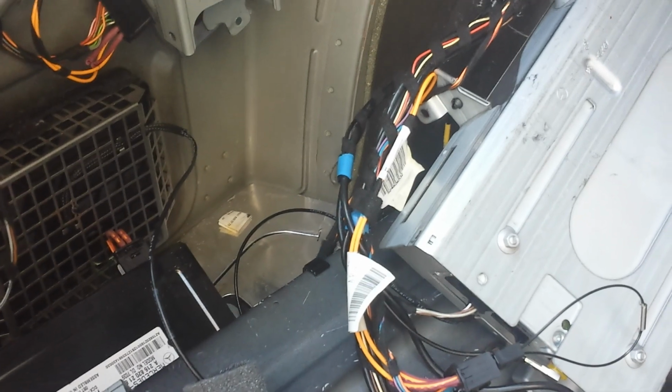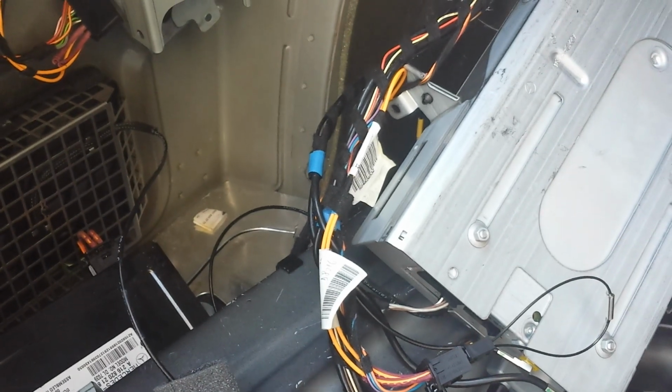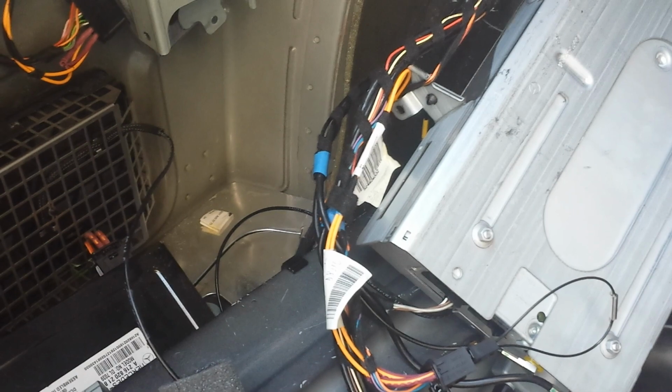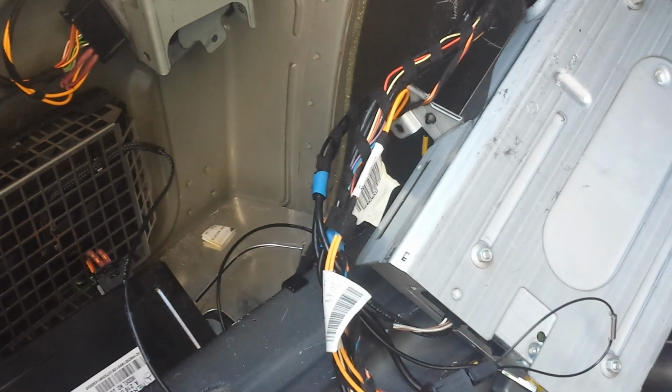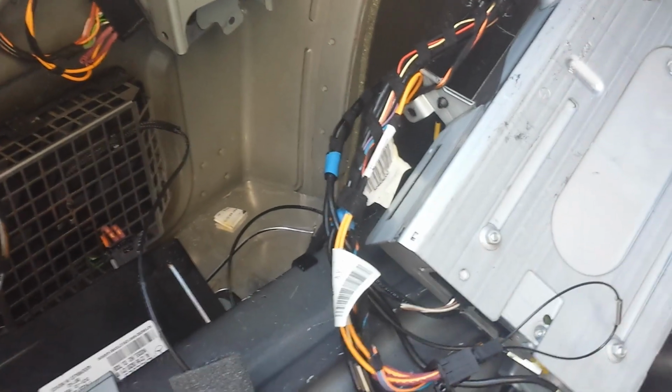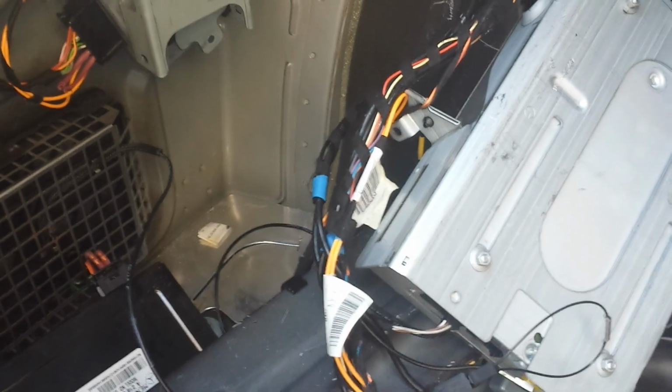If you bypass the amplifier, of course you won't have any sound, so you cannot check the sound that way. So you need another amplifier to plug in, and then you will be able to check it.